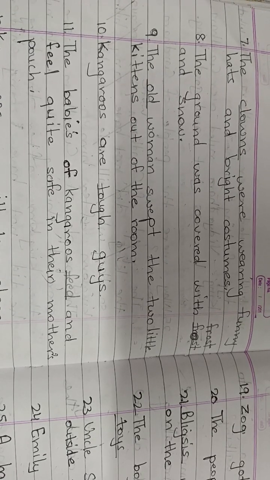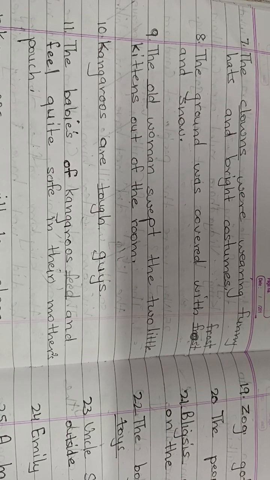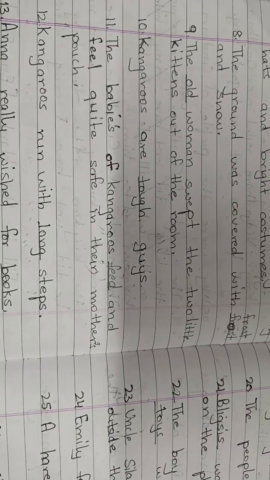Number 12, kangaroos run with dash steps. So how do they run? They run with long steps. They are very fast animals.